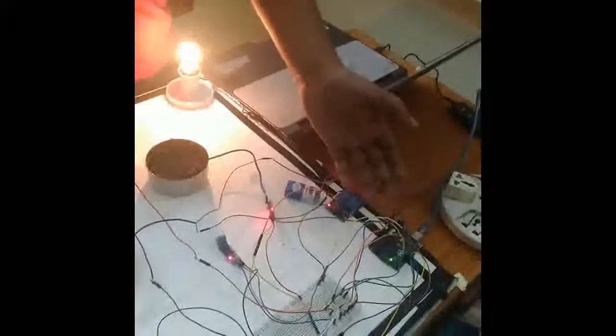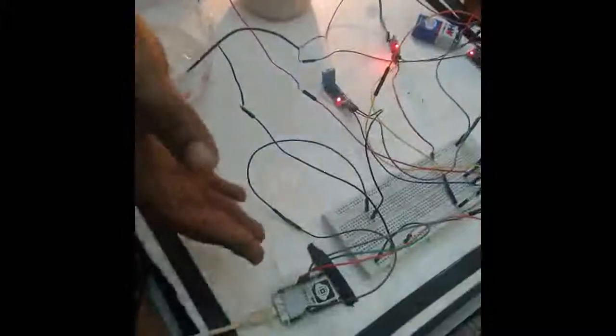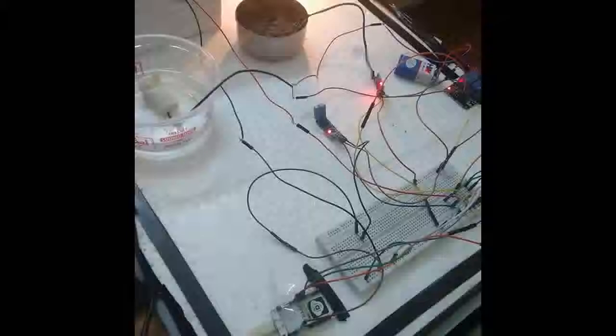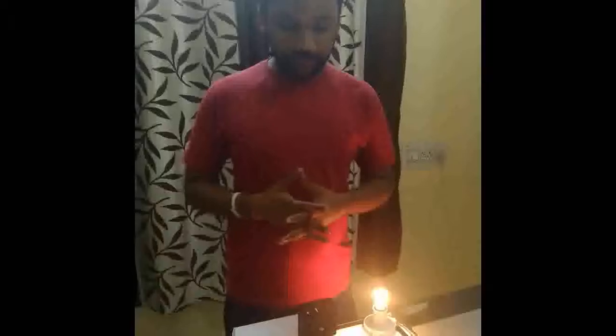This is my Arduino, which we will be using as a microcontroller to get all the readings from different sensors, thereby monitoring the things. This is my NodeMCU ESP8266. What we are doing with this is getting all the data to our servers, so that we can monitor the data remotely, sitting anywhere. That's basically our IoT part.